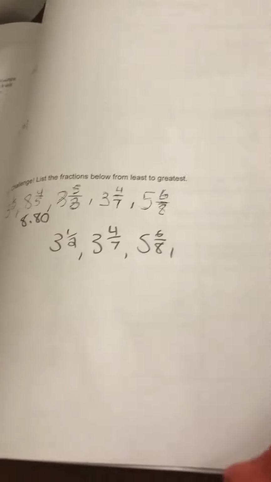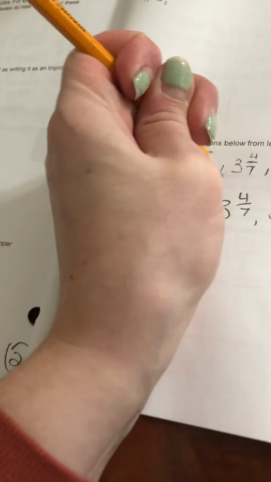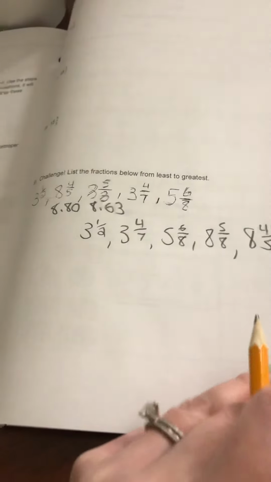And then if I go 5 divided by 8, I know it's going to be less, but I can just double check. It's 0.63, so this would be 8.63, okay? So my next smallest fraction is going to be 8 and 5 over 8, and then 8 and 4 out of 5. Okay, so you could fill that one in your guided notes.